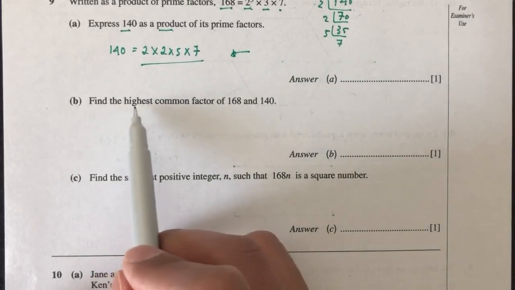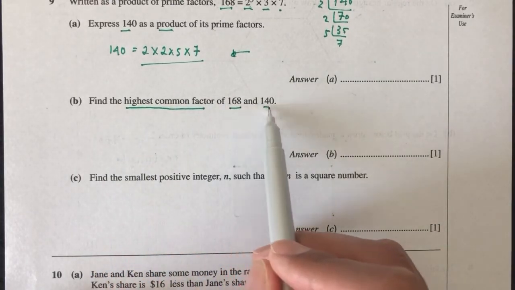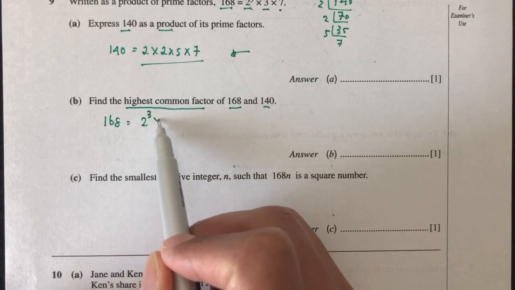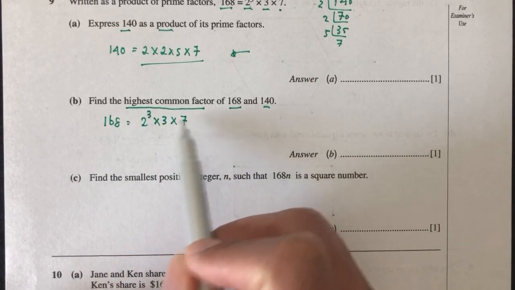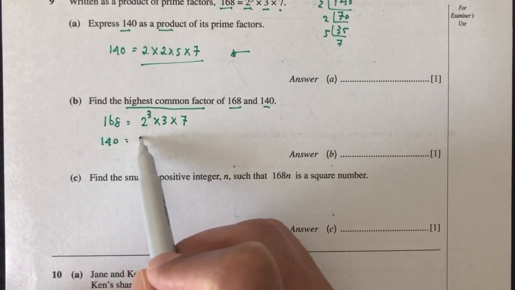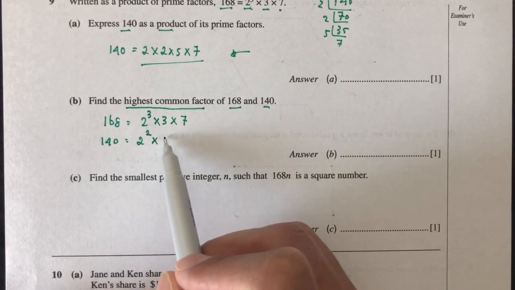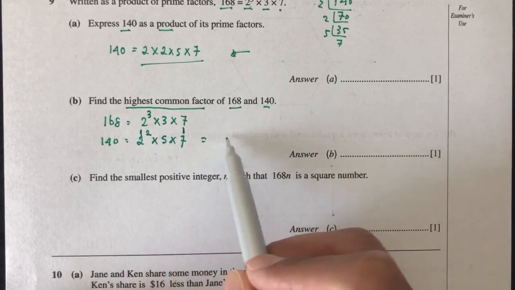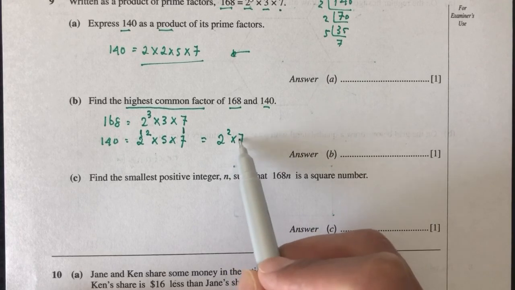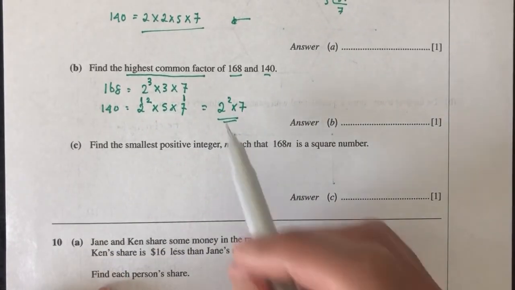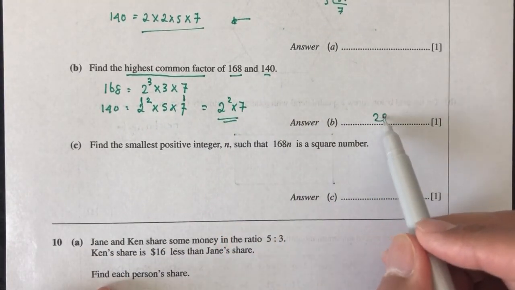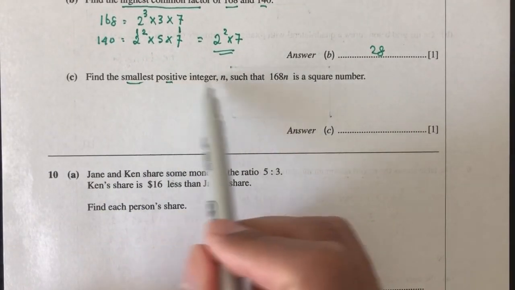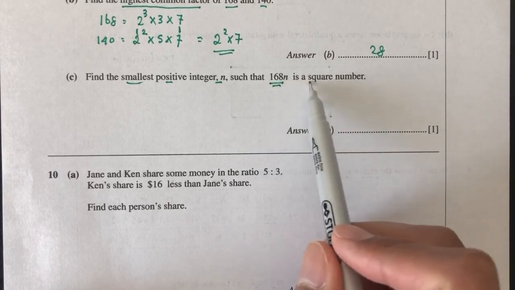Part B, find the HCF of these two. So let's write this down again. So 168 is equal to 2 power 3 times 3 times 7. And 140 equal to 2 power 2 times 5 times 7. So what is common? This is common and this is common. So we have 2 power 2 times 7. That will be the HCF. So 4 times 7 will be 28. Part C, find the smallest integer n such that 168n is a square number.